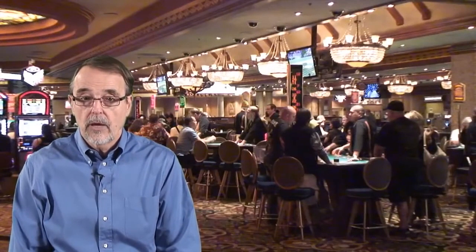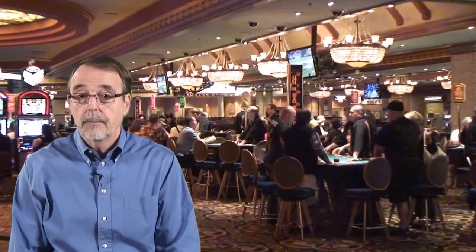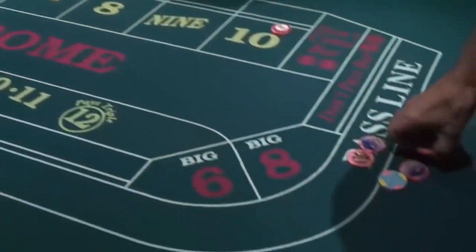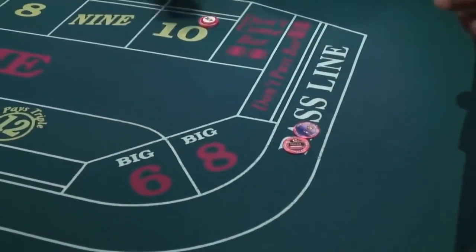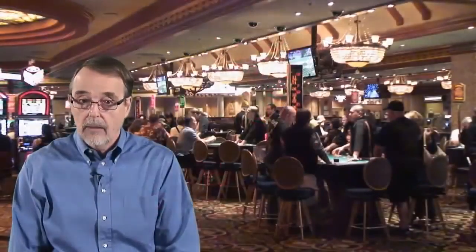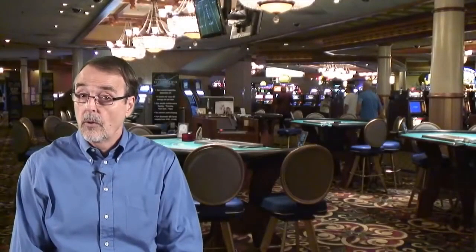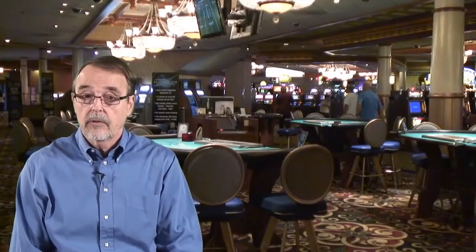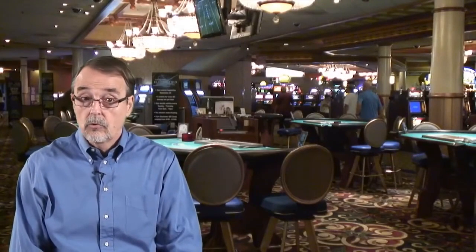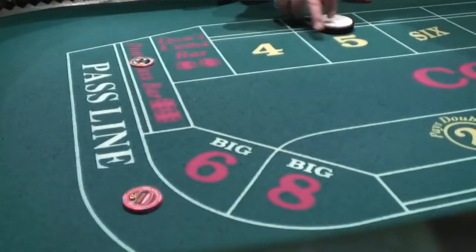If your point number shows up before a 7 does, then you have made a pass. You then win your bet and you get to roll again. And that is all there is to the game of craps. Now that you know how to play the game, let's find out about the different kinds of bets you can make. 2 of the best bets you'll find on the craps table are in the areas marked pass and don't pass.